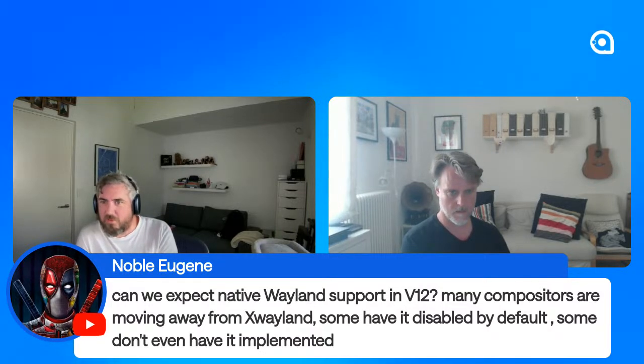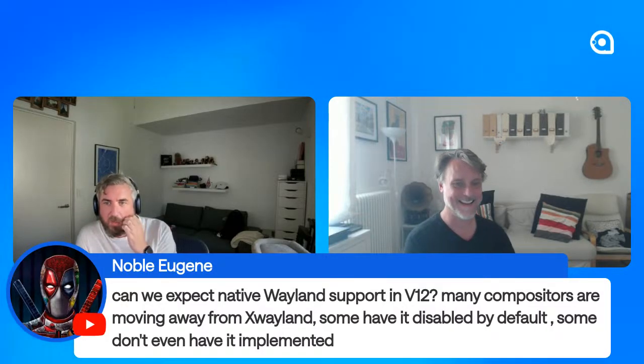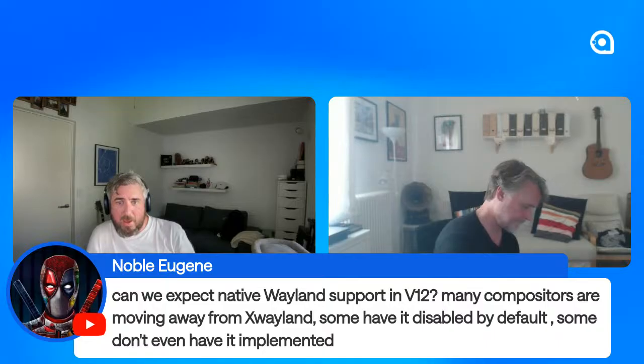Another question is again about Wayland supporting V12. Many compositors are moving away from X Wayland. Some have it disabled by default. Some don't even have it implemented.